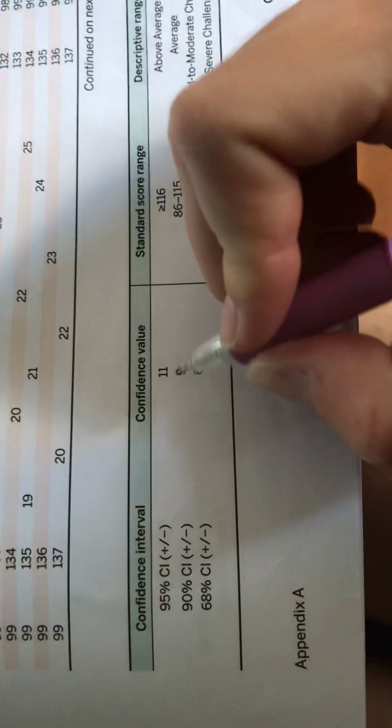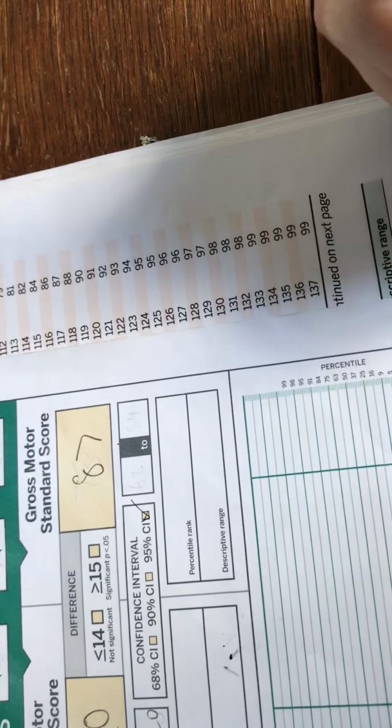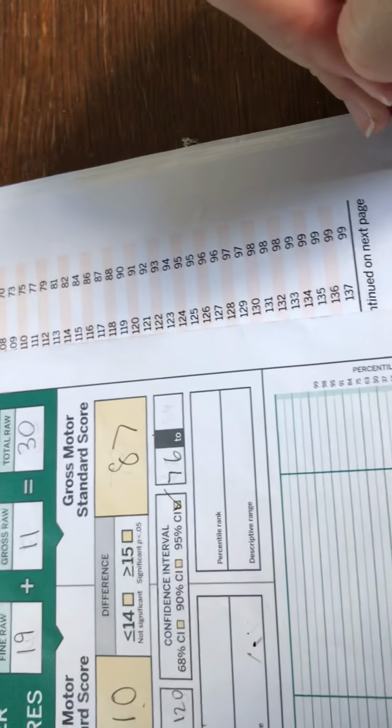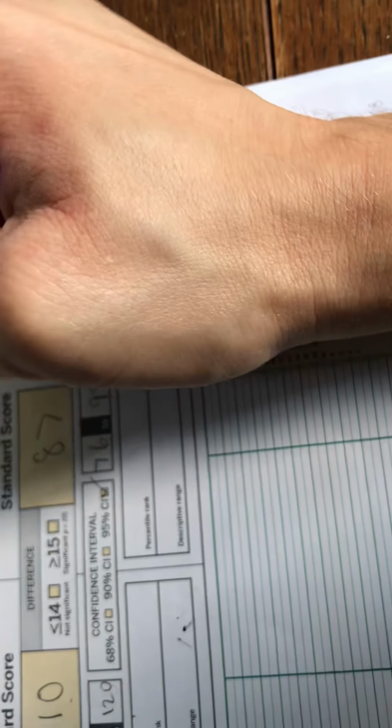Now we're going to do the same for gross motor. The confidence interval, again, you always select 95%. The value in this case for gross motor is 11. So you add and subtract 11 from 87. So you get 76 to 98.